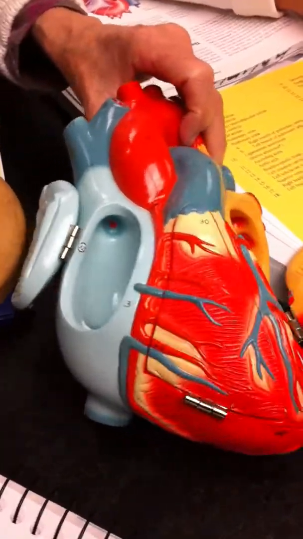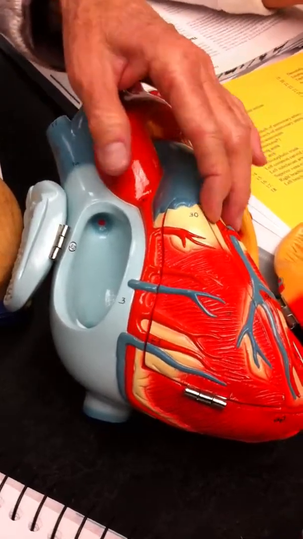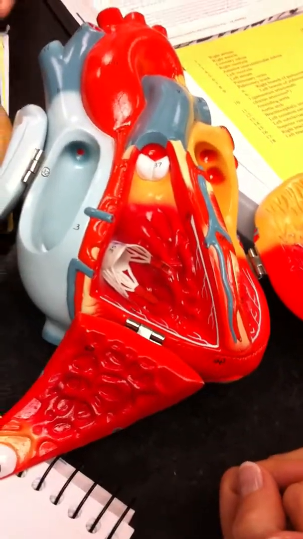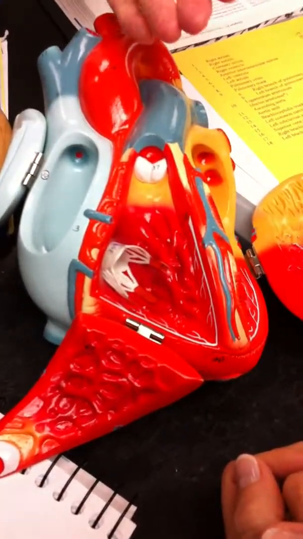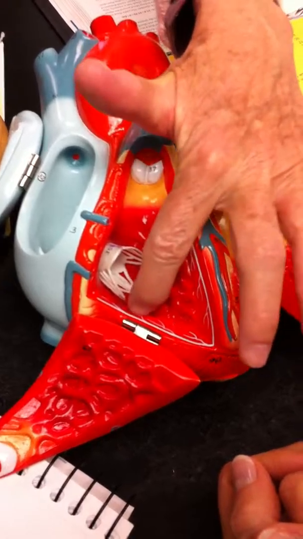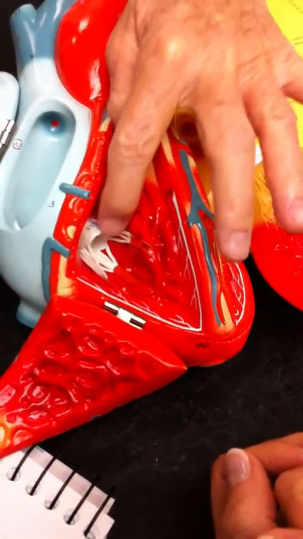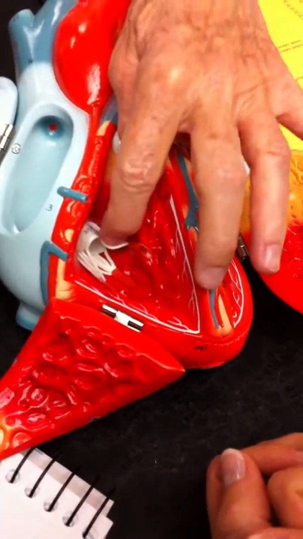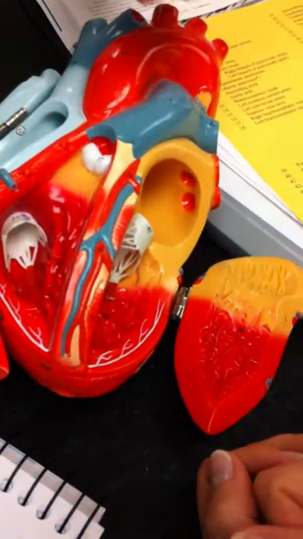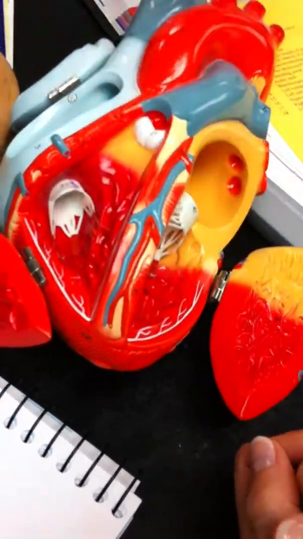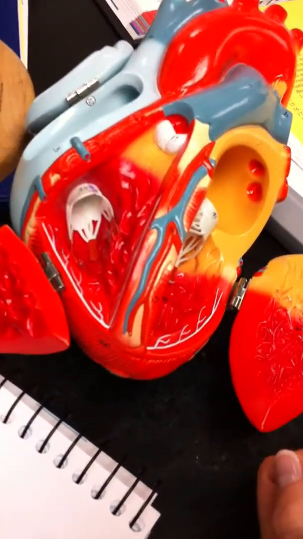All right, and then from the right atrium, the blood flows through which valve? The tricuspid, or right atrioventricular valve. It has 3 cusps, and the cusps are attached to what? First these. What are these? Chordae tendineae. And the chordae tendineae are attached to papillary muscles.